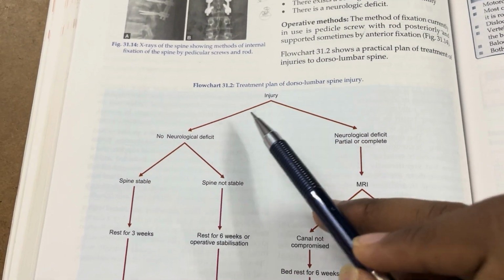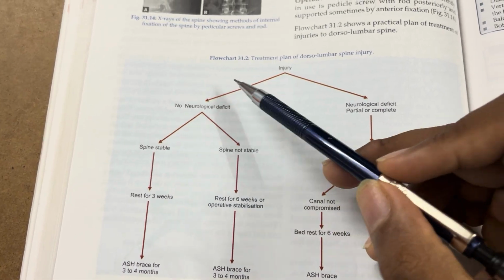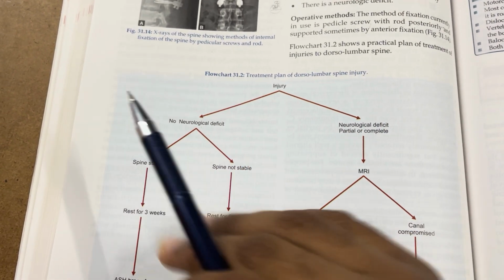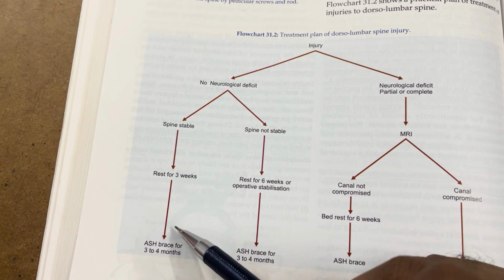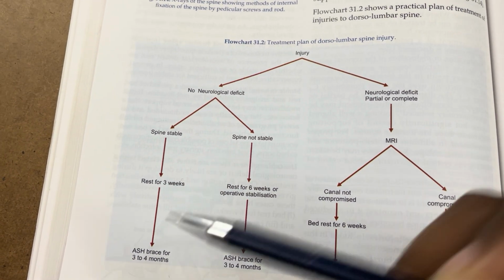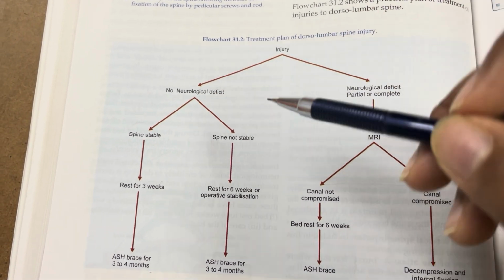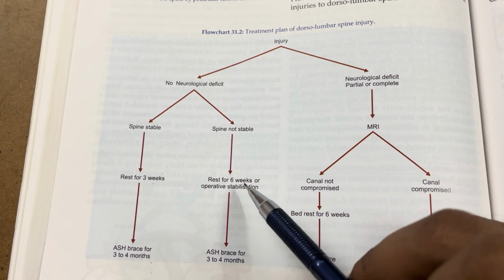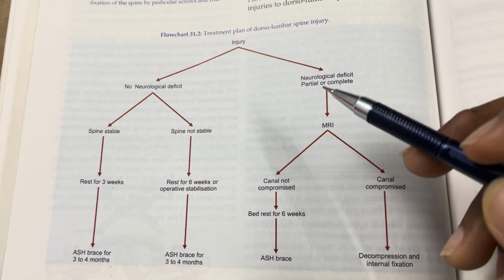If there is a spinal injury, first check for neurological deficit, then do a spinal examination. If there is no neurological deficit and the spine is stable, rest for 3 weeks and ASH brace for 3 months. If the spine is not stable, rest for 6 weeks, not 3 weeks, or operative stabilization, and then ASH brace for 3 to 4 months.